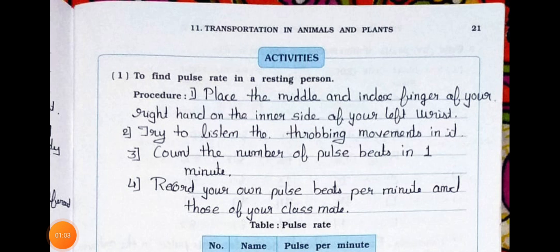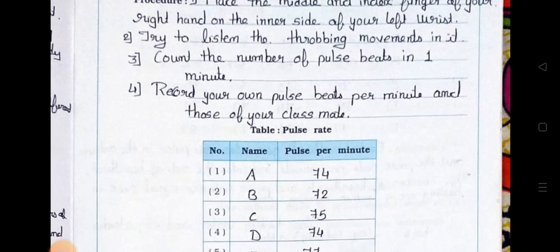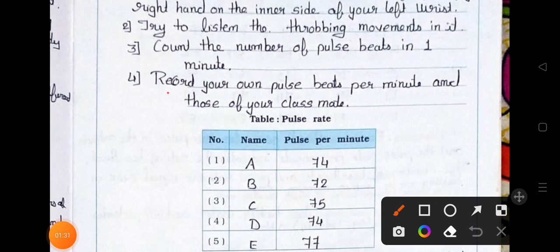Now see the activities. Number 1, to find pulse rate in a resting person. See the procedure. Point 1, place the middle and index finger of your right hand on the inner side of your left wrist. Point 2, try to listen to the throbbing movements in it. Point 3, count the number of pulse beats in 1 minute. Then point 4, record your own pulse beats per minute and those of your classmates.